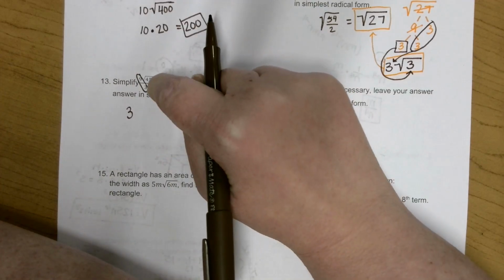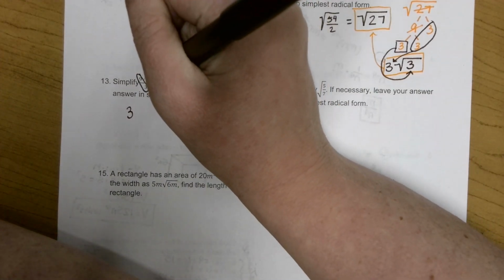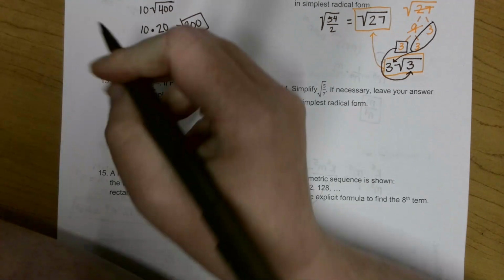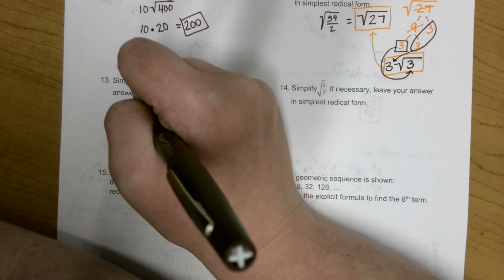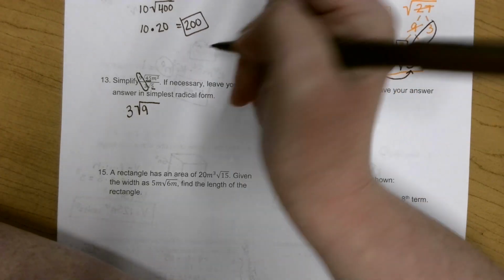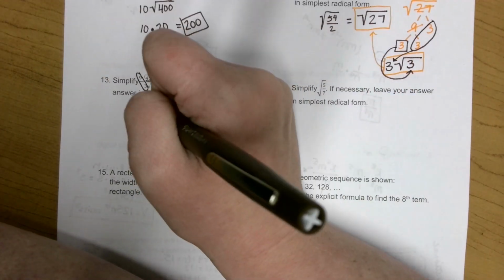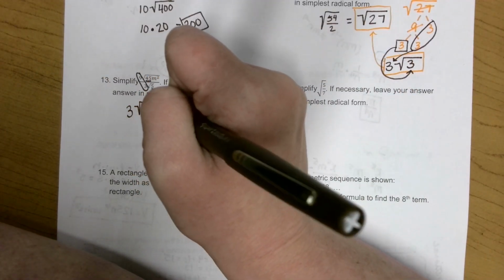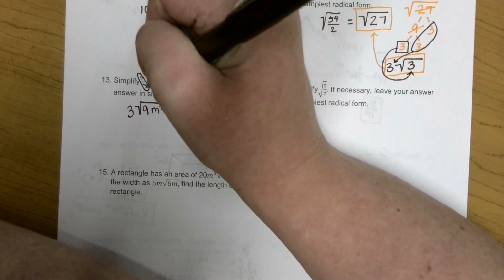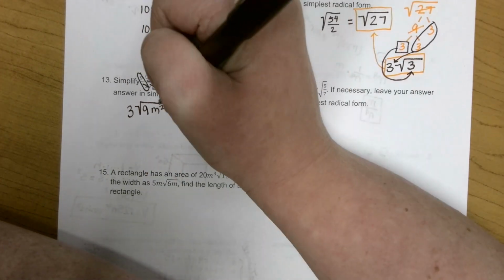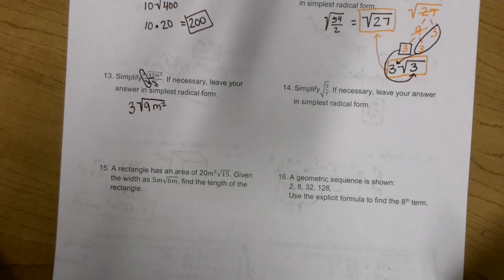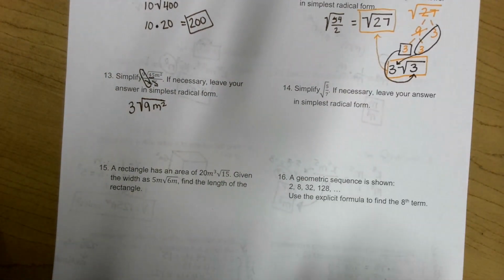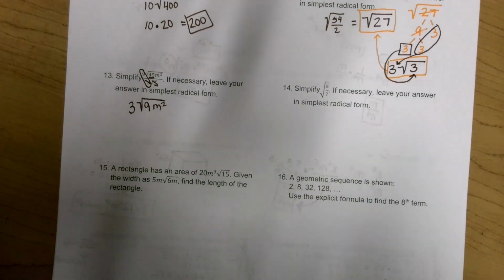Then let's worry about the stuff in the radical. We have a 45 divided by 5. 45 divided by 5 is 9. Okay? And then we have this m squared. So this is everything that's still in the radical. Here's the beauty. We canceled out the 3. We canceled out the square root 5. We don't have a fraction anymore. Boom. That's taken care of. So now we just have 3 times the square root of 9m squared.